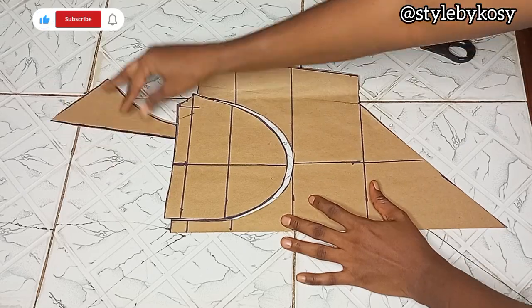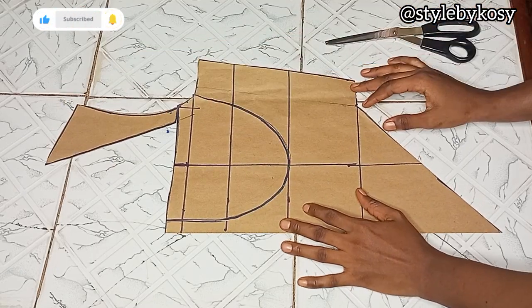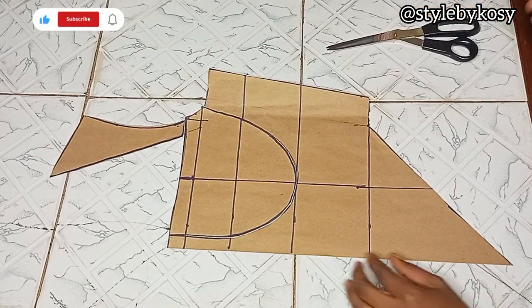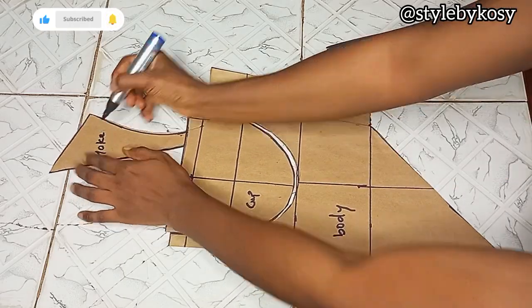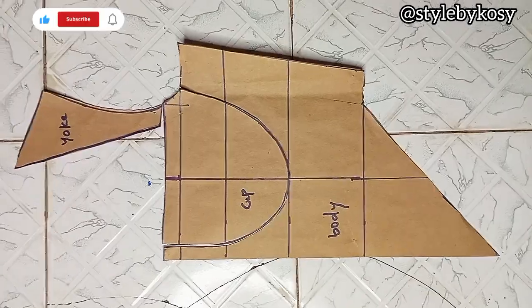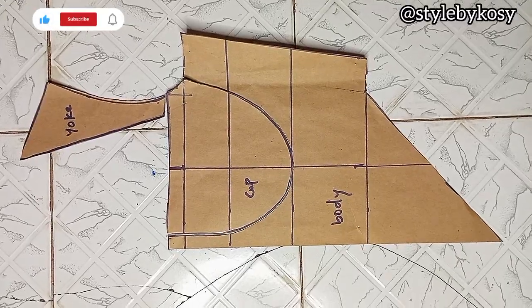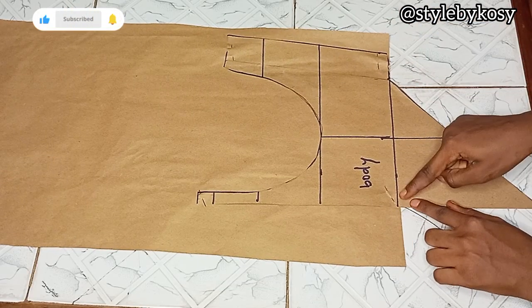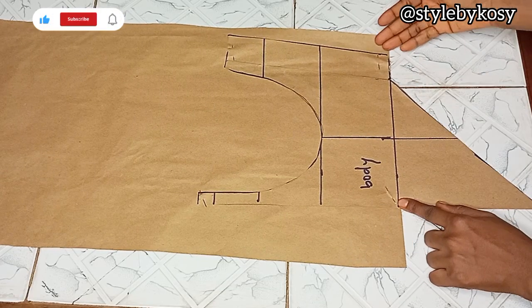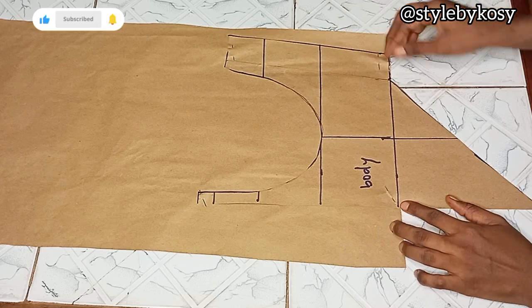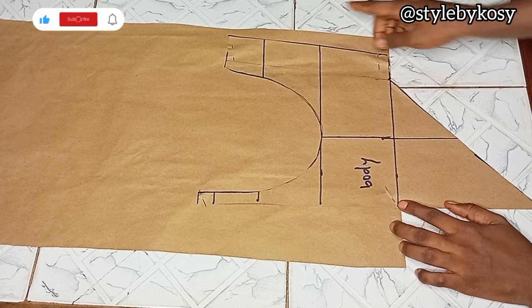Okay, so guys, I've gone ahead to cut. As you can see, the next thing I want to do is to label. So this is the body, the cup and yoke, as you can see. So the next thing I want to do is to cut the back pattern. For the back pattern, I already placed the front pattern on it, as you can see. So it stopped at the waistline.